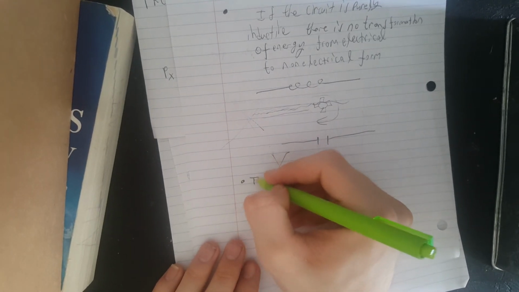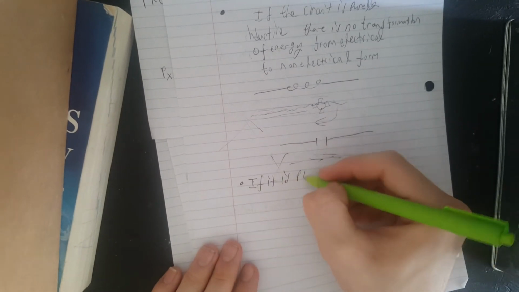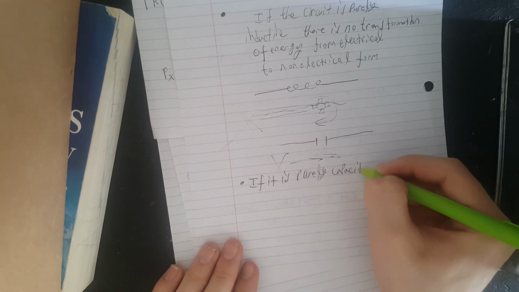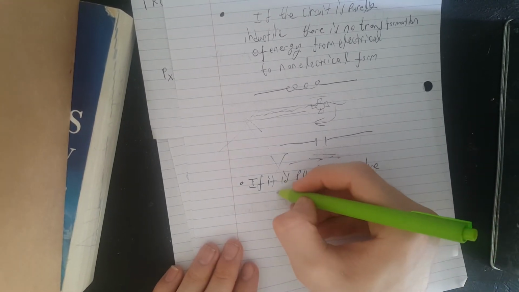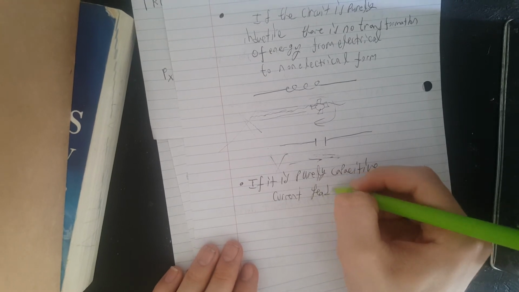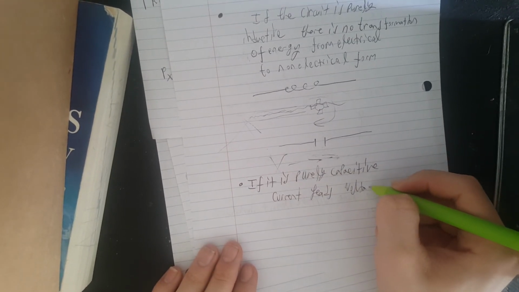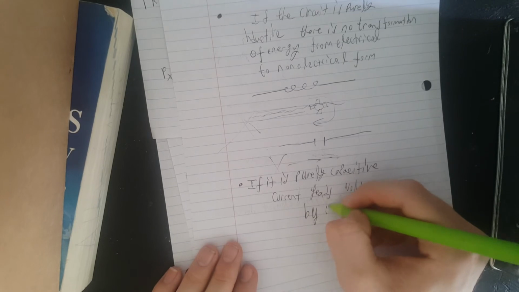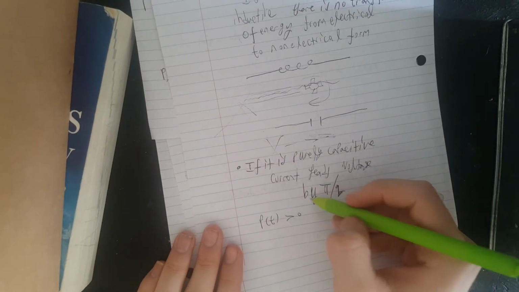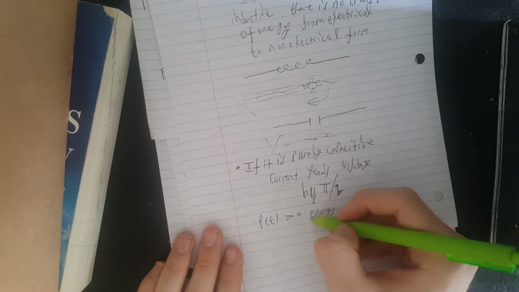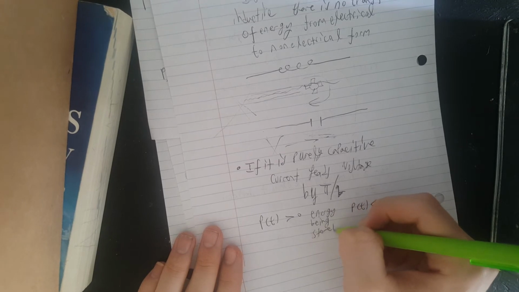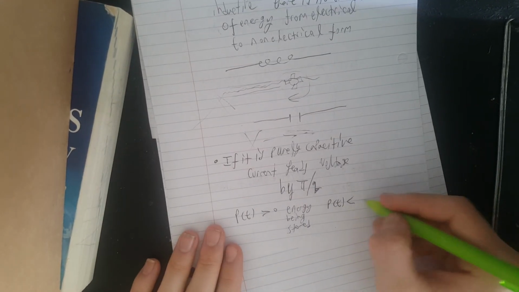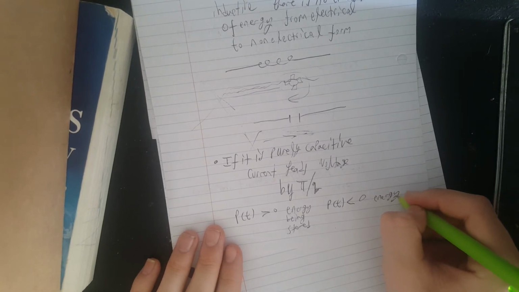Lastly, for the purely capacitive case, current leads voltage by 90 degrees. And two more things: p(t) greater than 0 and p(t) less than 0. What do those mean? When p(t) is greater than 0, energy is being stored in the inductive load, and if it's less than 0, energy is being released from the magnetic field.